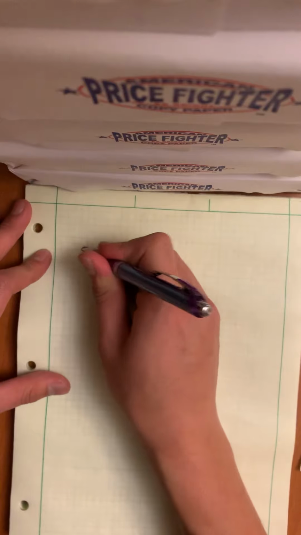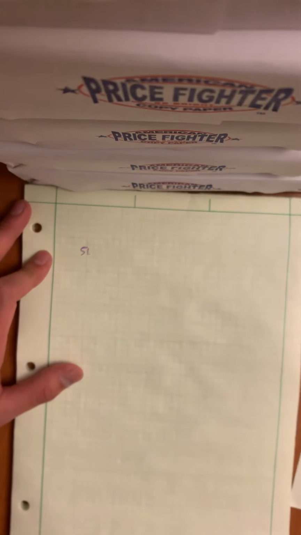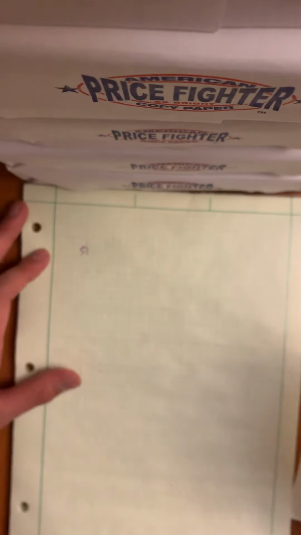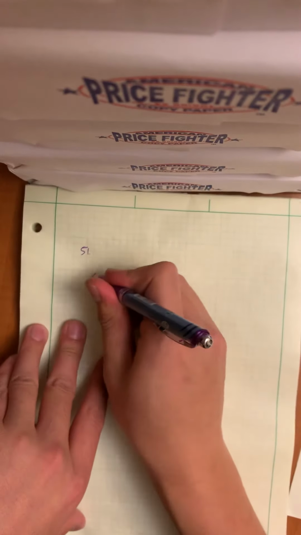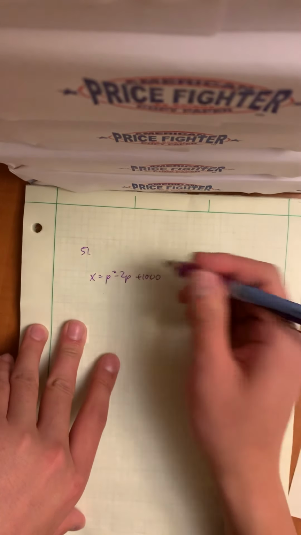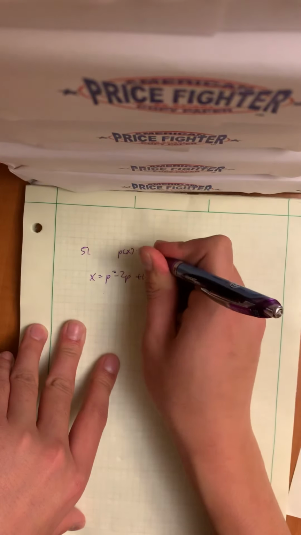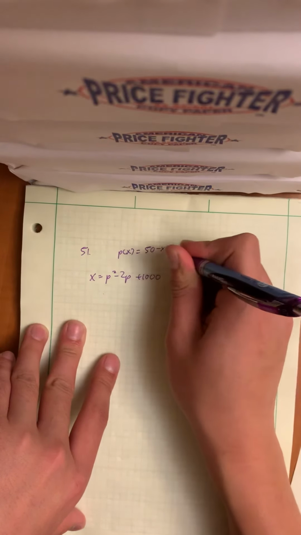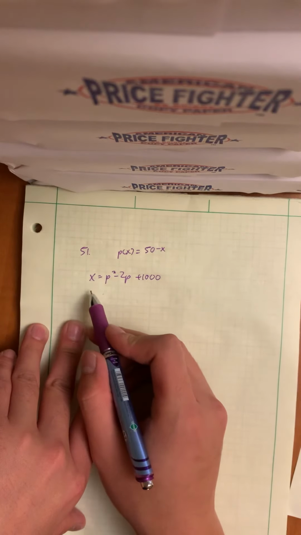51 is, I think, not too complicated; it looks easier than it is, but is also not that hard. Let me read the question out loud, because I just have the equation here. For demand equations, find the rate of change of P with respect to X by differentiating implicitly. X is the number of items that can be sold at a given price, dollars of P. So we have X is equal to P squared minus 2P plus 1,000. Normally you'll have P as a function of X, like 50 minus X or whatever. Currently, it is not in that form.